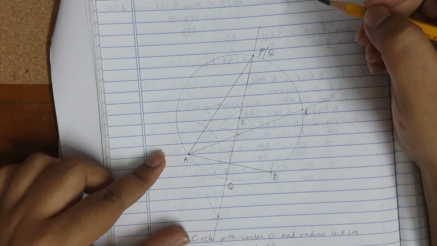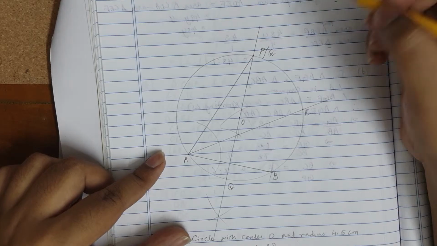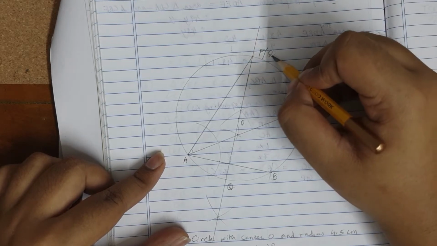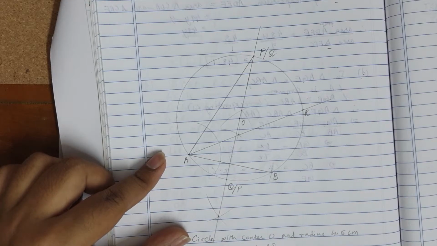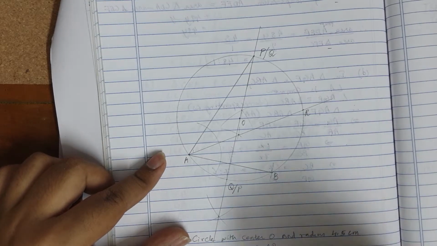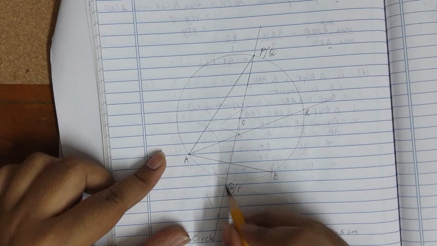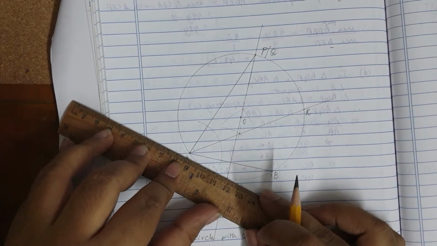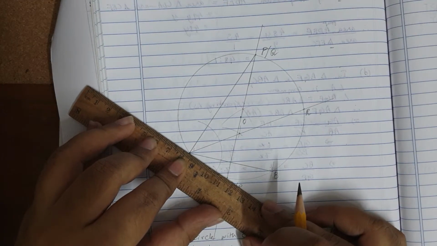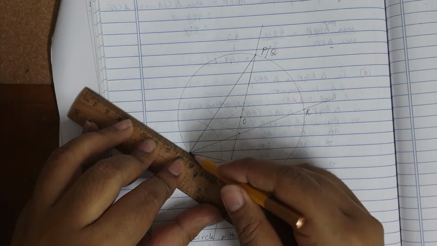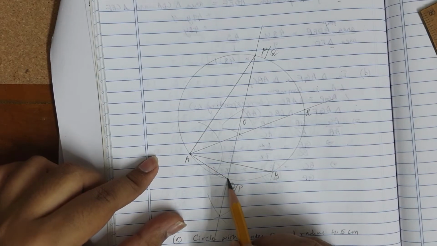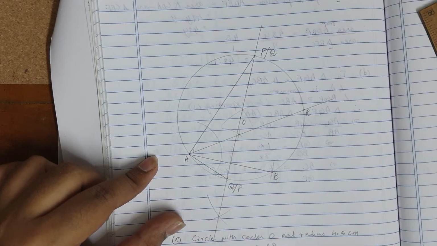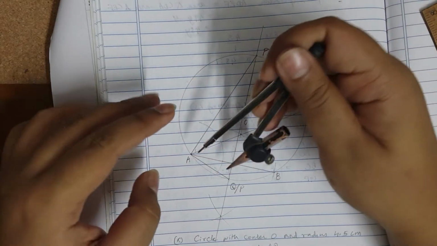But I'm just saying that there was another possibility that this point could have been Q and this point could have been P. In that situation, if anyone has done that, this point is P and then I have to join PA. So I would have joined PA this way. And then this is my angle PAB, and I would have to bisect that angle PAB.